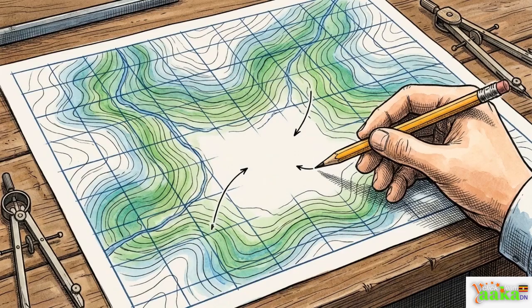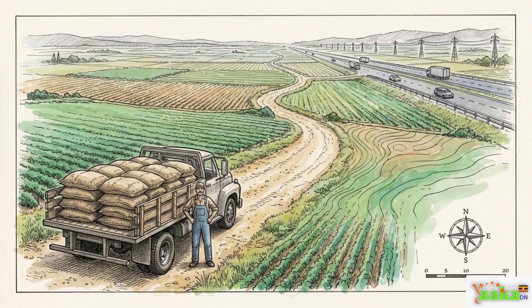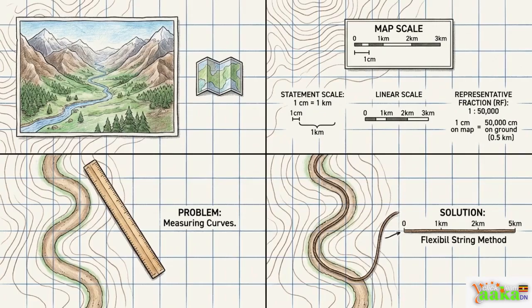Our very first logistical challenge is distance. To estimate transportation costs for the farmers, we need to know exactly how far the new market will be from the main highway. To figure that out, we look at this legend. This tells us the map's scale, which is the exact shrink rate mapmakers use to fit a massive area onto a small piece of paper. As you can see, scale is shown in 3 different ways.